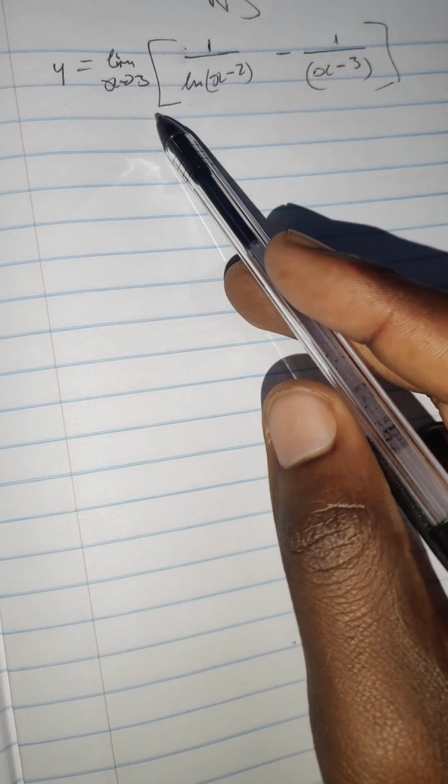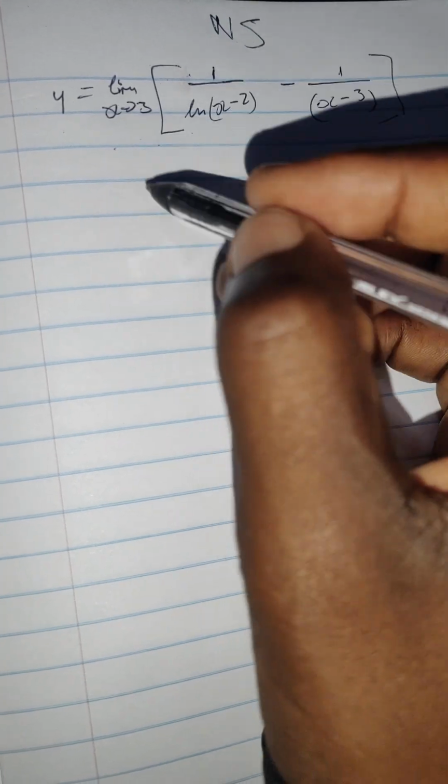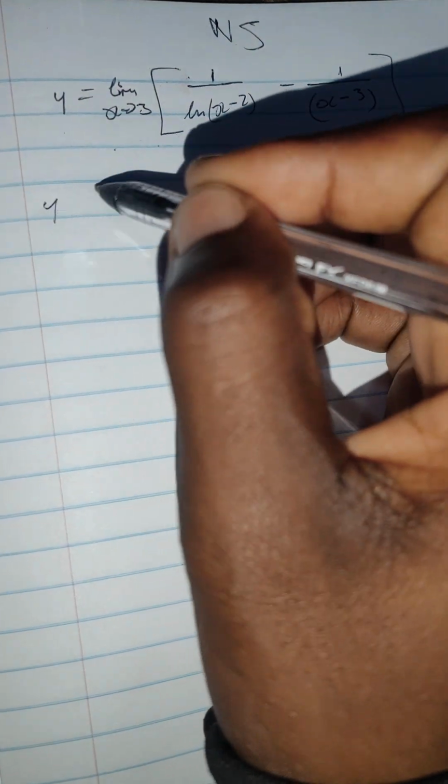So as you can see, there are two fractions separating each other. So the first rule is we must have a single fraction before we use these limits where x is approaching 3, and then we try to check using it. So we're going to make sure that it is a single fraction. So we're going to be looking for our LCD.